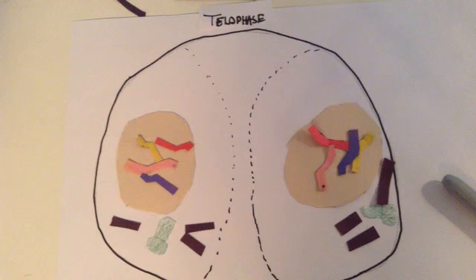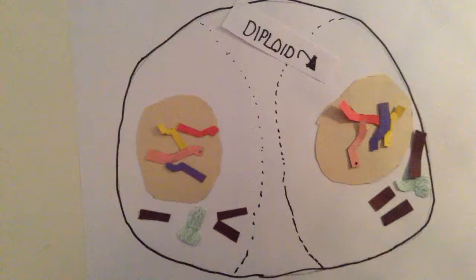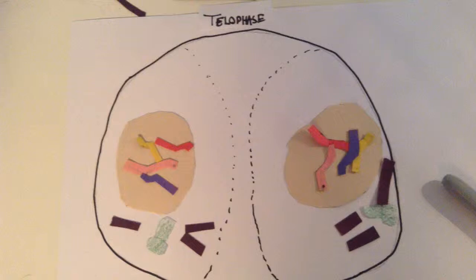Amid telophase, the spindle fibers fall apart. There's also an identical set of chromosomes on each side of the cell that nuclear membranes start to form around. The chromosomes also begin uncoiling. Cells both enter and leave mitosis diploid.